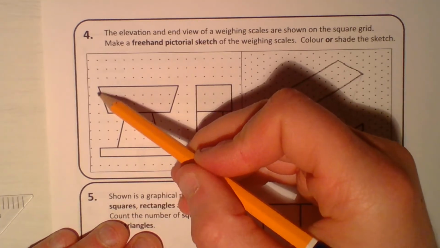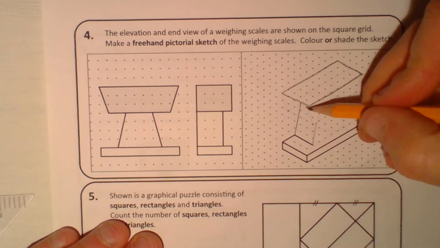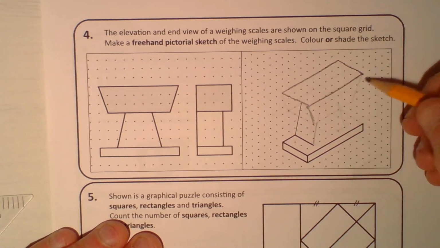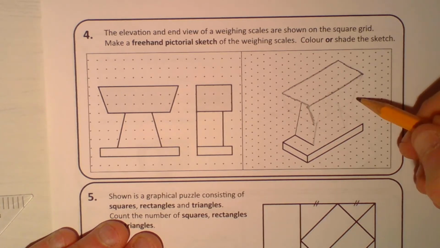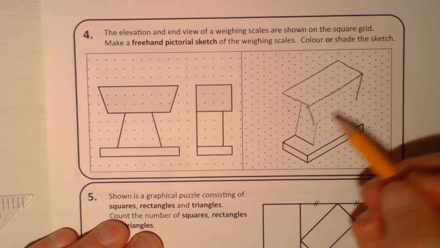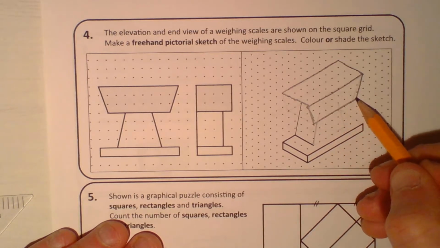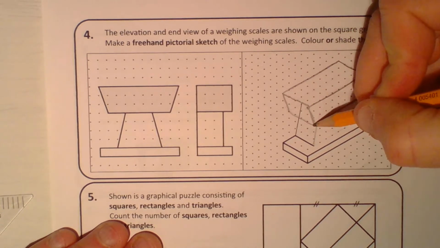Then from here I come down 3 over 1. So down 3 over 1 gives me the position of that. Same on this side, down 3 over 1, which is actually there. And then we just complete that full unit there.